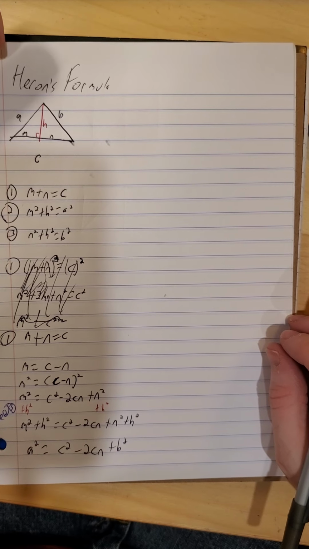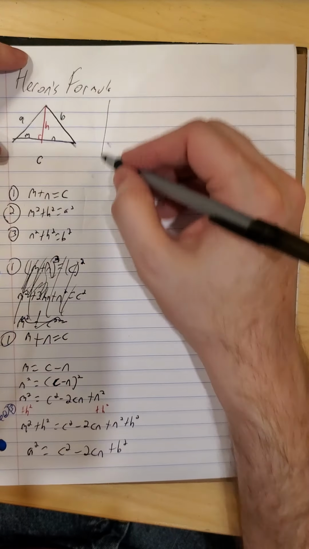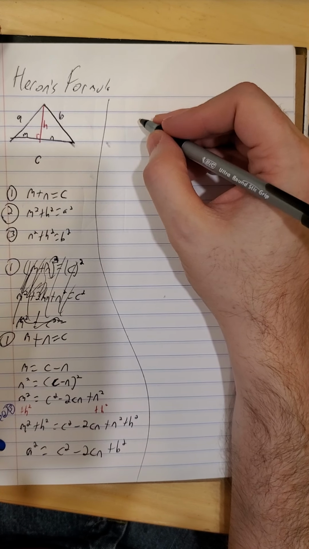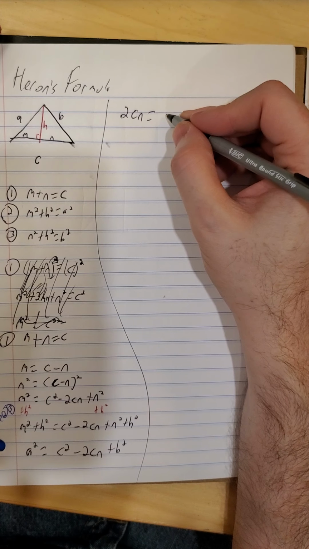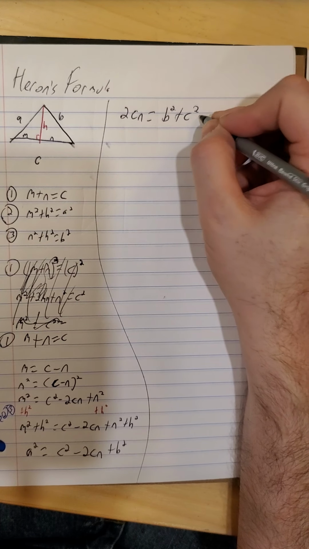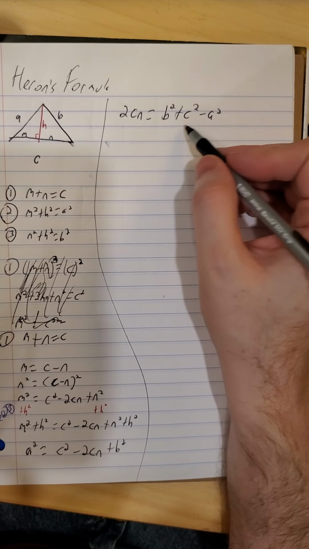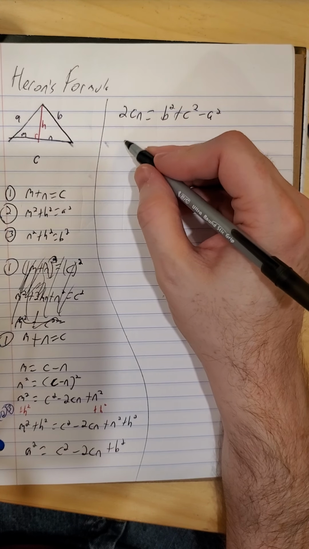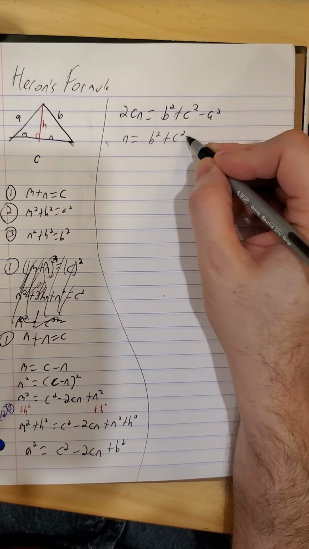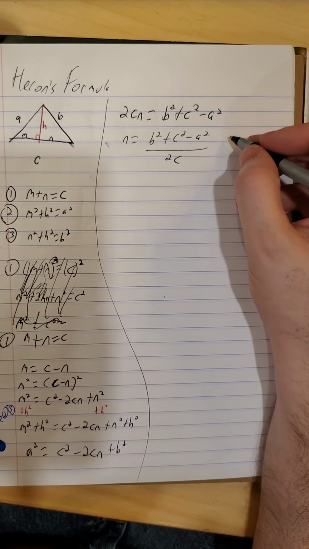So now what I can do is basically solve this thing for n. N would be easier, more useful. So 2cn is worth b squared plus c squared minus a squared. I went ahead and put the positives in the front, negative in the back. So then n is b squared plus c squared minus a squared all over 2c. We'll call that equation 4.